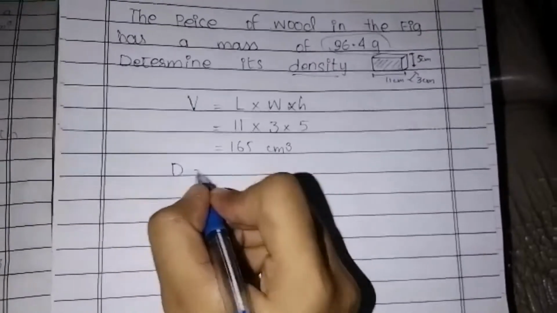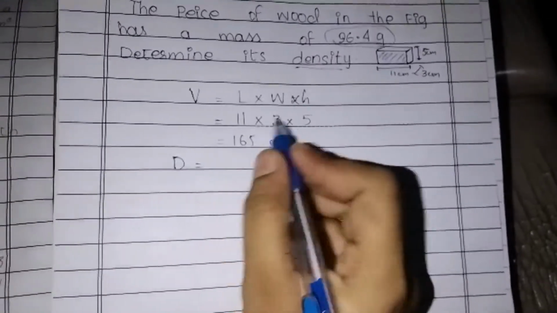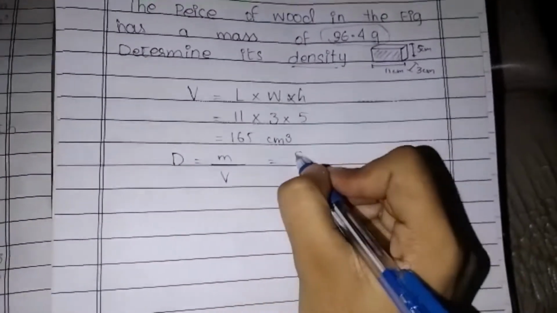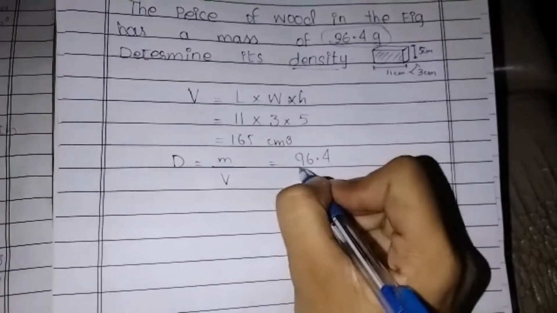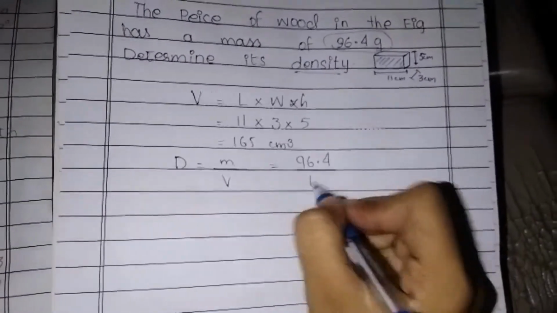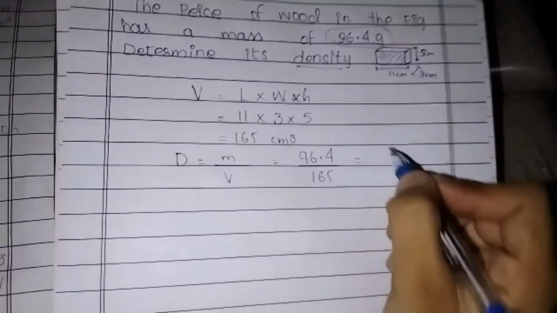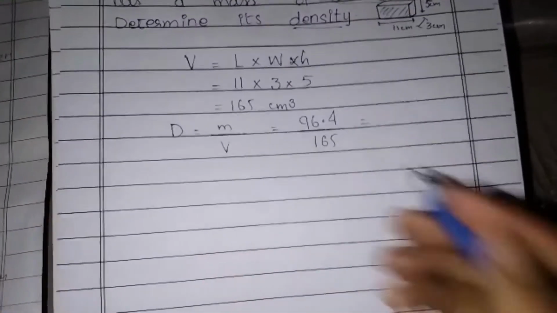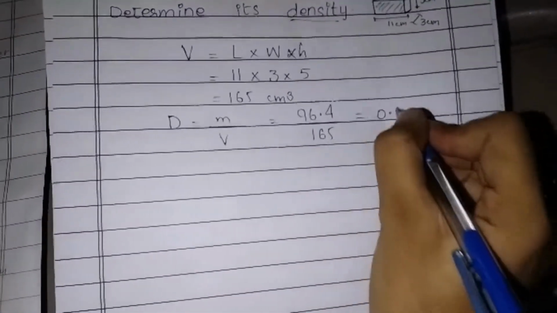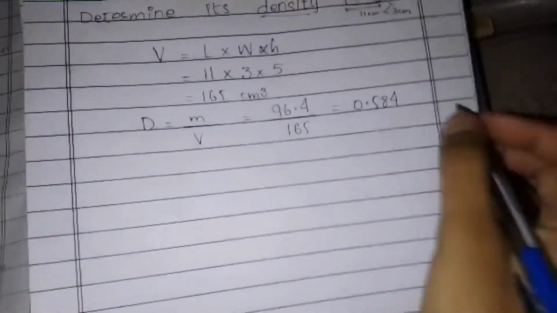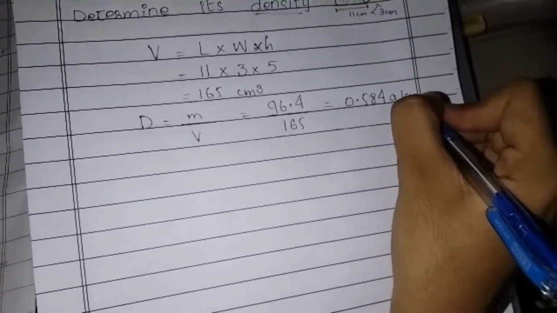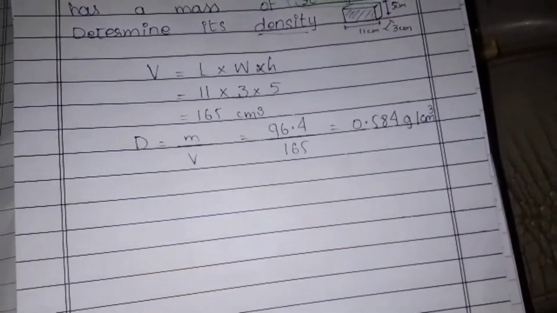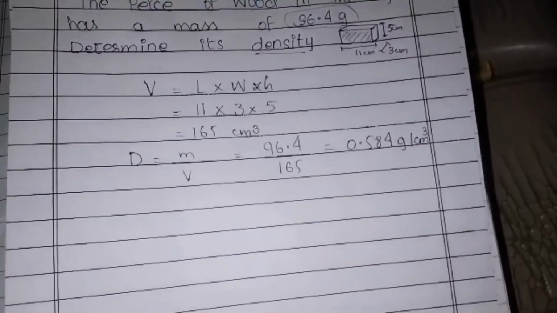Now we need to determine its density, and density is equal to mass over volume, which is equal to 96.4 divided by 165, which would be equal to 0.584 gram per centimeter cube, and that would be the density of the wooden block.